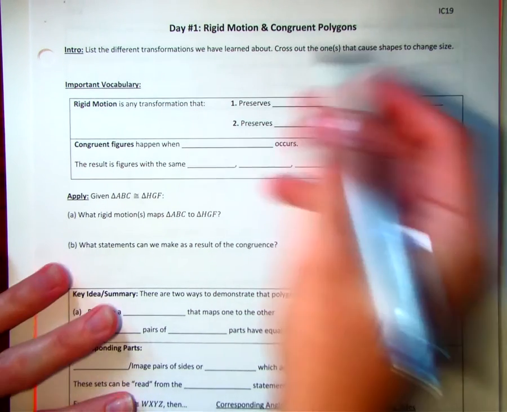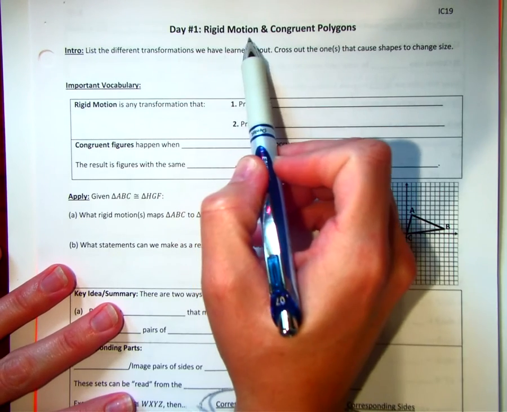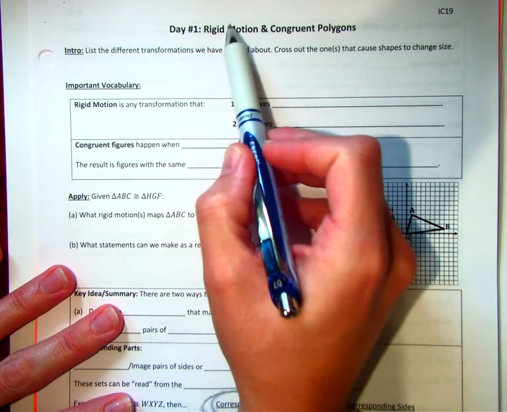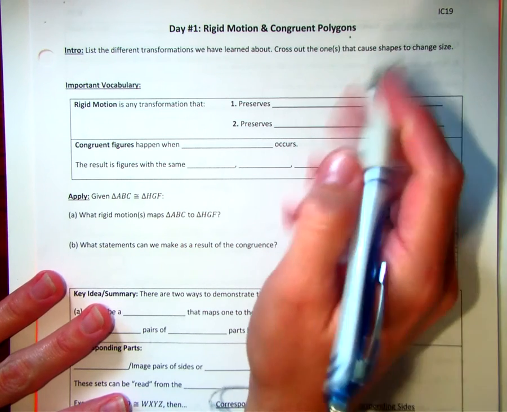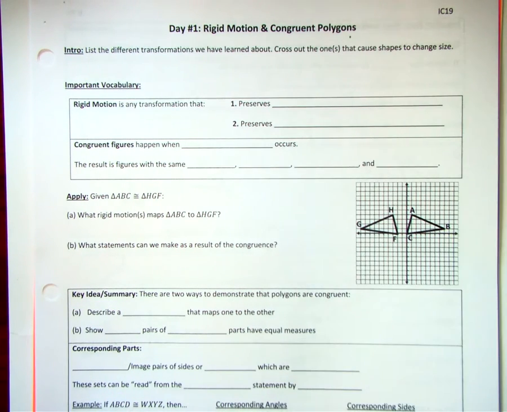So the first thing we're going to talk about is rigid motion and then how that rigid motion can create a congruent polygon. We're going to do this in 2 days. So I'm going to go ahead and do the full lesson in this video, but it is a 2-day lesson. So if you need to skip ahead because you're just looking for the second half, you can do that.